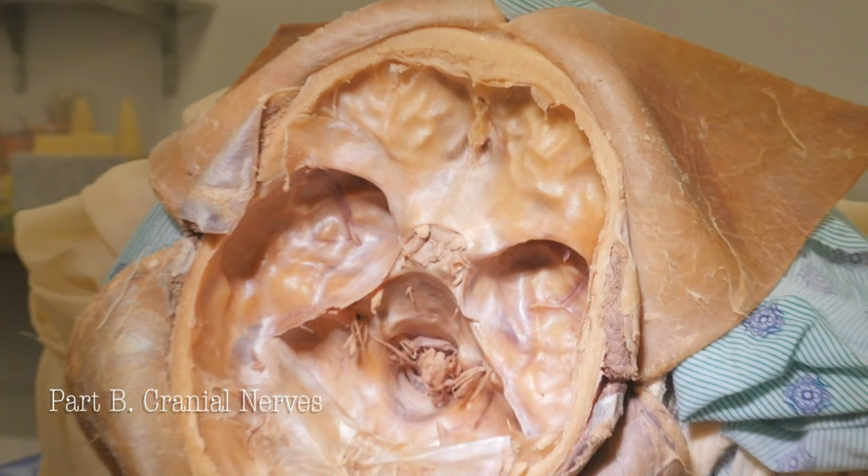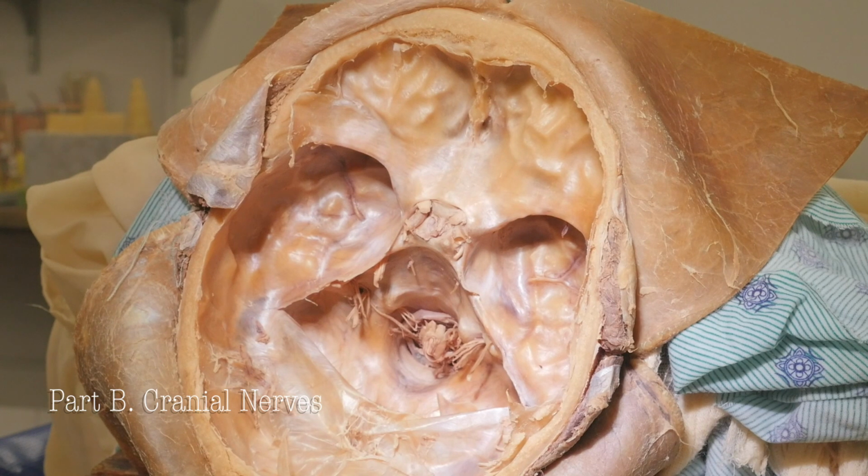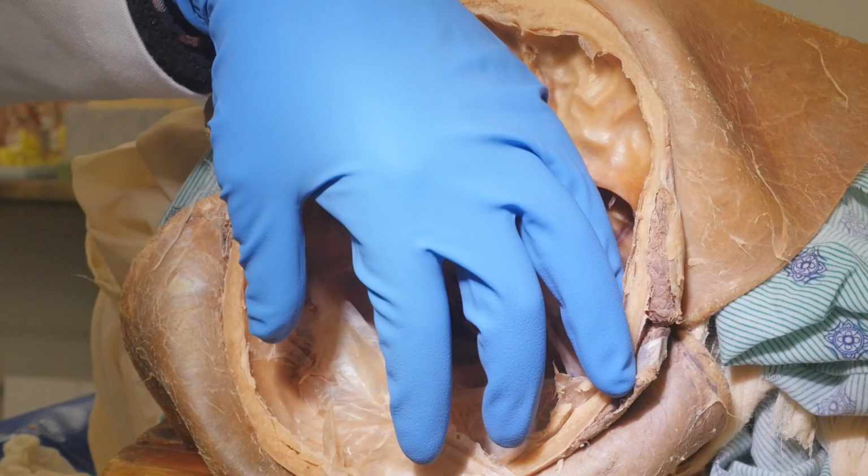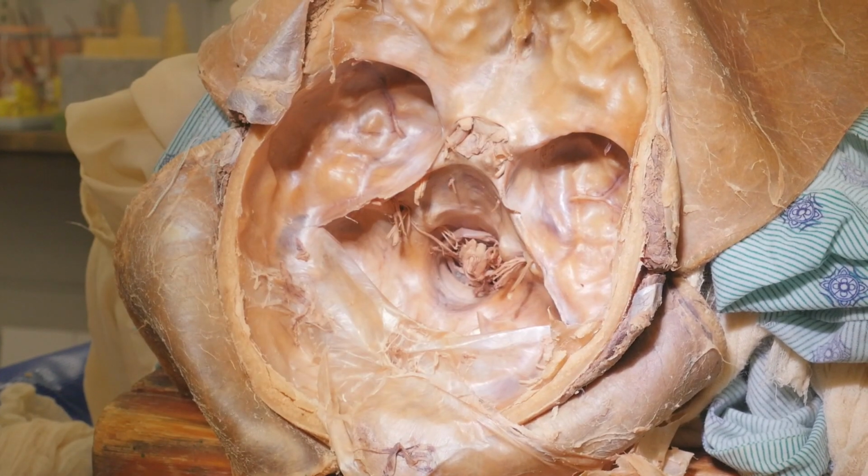So with this part here, we are looking at the cranial vault, which is the inside of the head, which if the brain was to be situated here, it would sit inside this cranial vault.